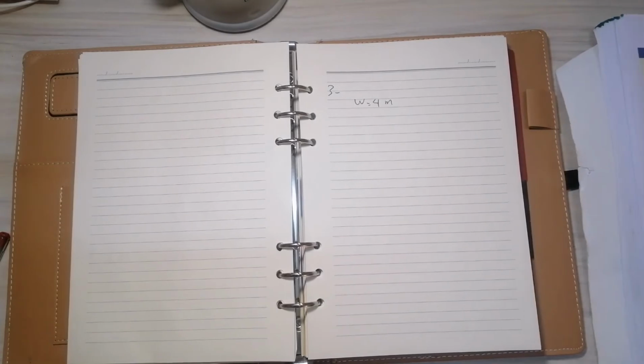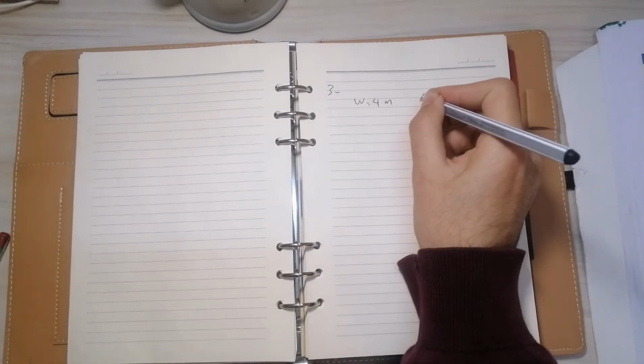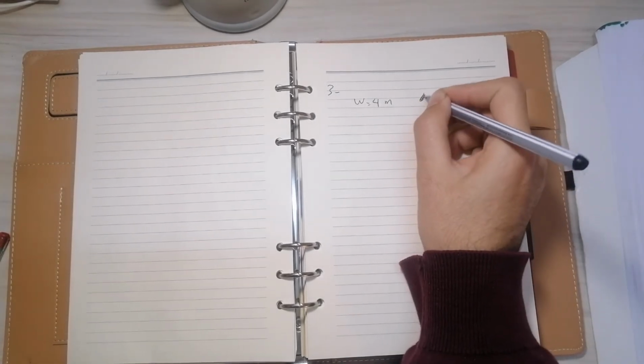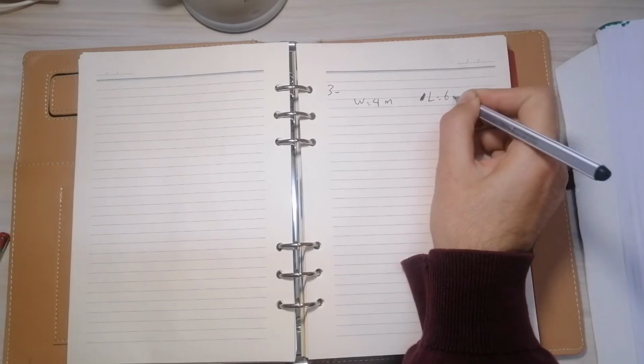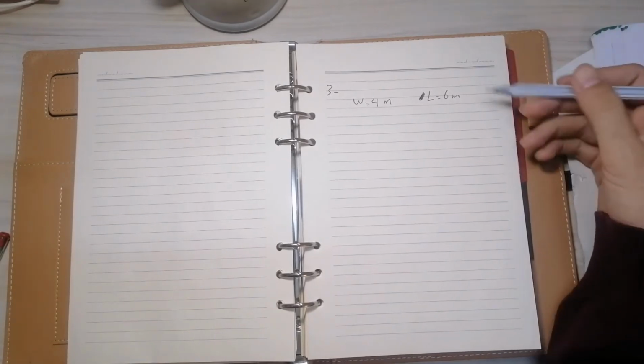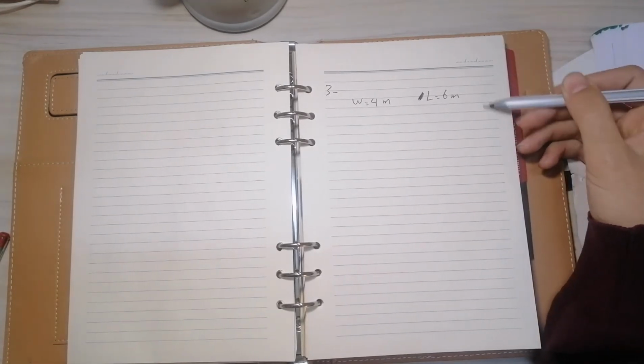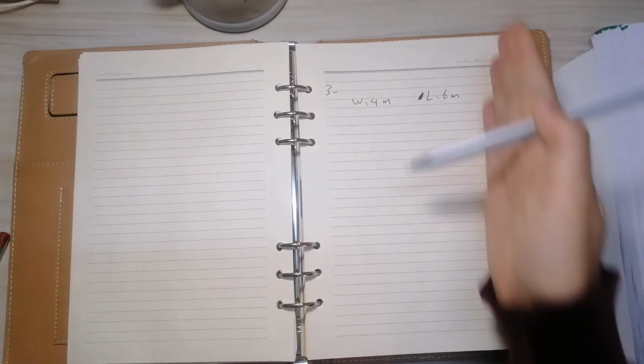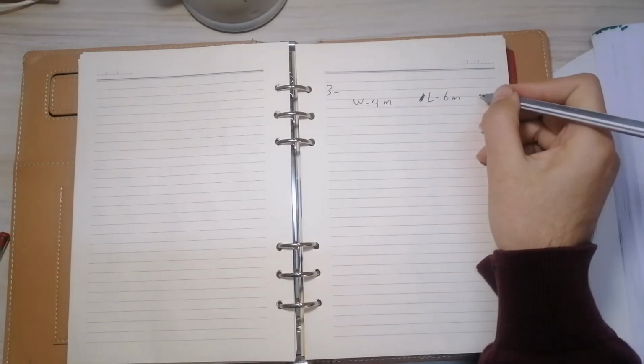And then it says it is 6 meters long, so the length is 6 meters. And then it says it sinks 4 centimeters in the water. So if it sinks 4 centimeters, centimeter is the dimension of length, of course. And sinking means up or down, right? So it's in that direction. So that means this is the height.